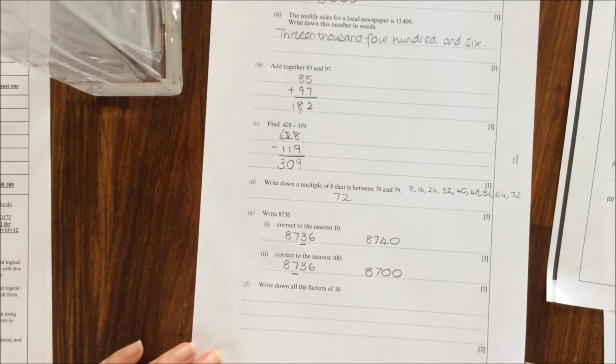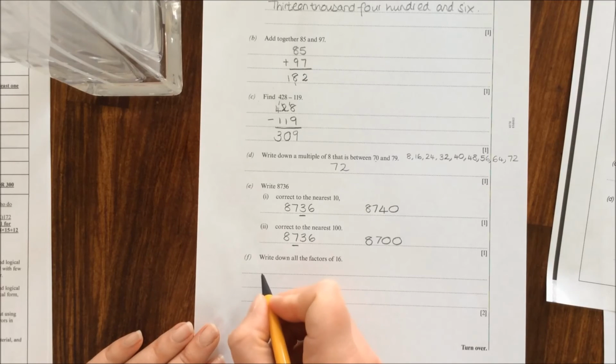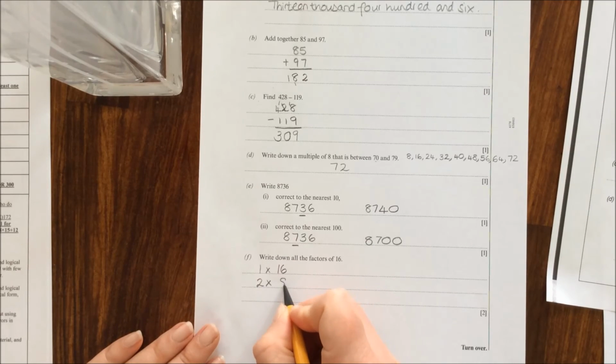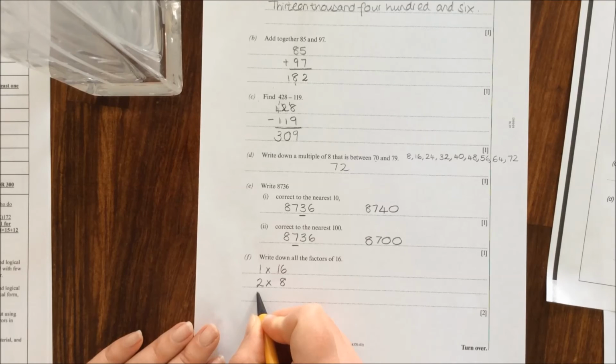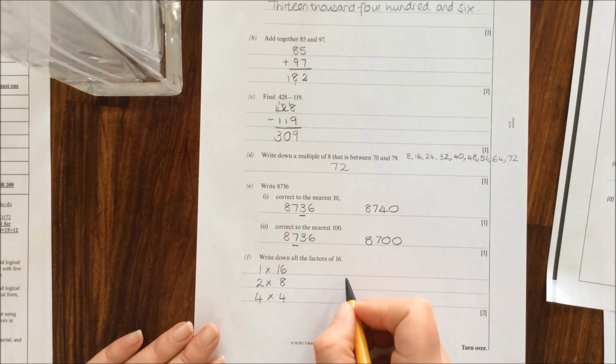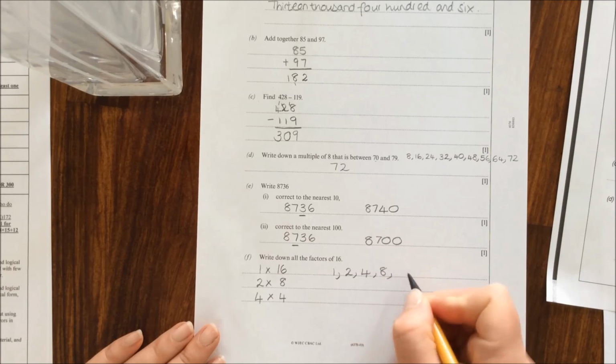All of the factors of 16. So think about which numbers multiply to give 16. Start with 1. 1 times 16. 2 is next. 2 multiplied by 8 gives us 16. Then think about 3. Does 3 go into 16? No, it doesn't, so we can't include that one. Next number is 4. 4 multiplied by 4 gives us 16. Now, because we've reached the same number coming down as going up, we've got all of the factors. So the factors of 16 are 1, 2, 4, 8 and 16.